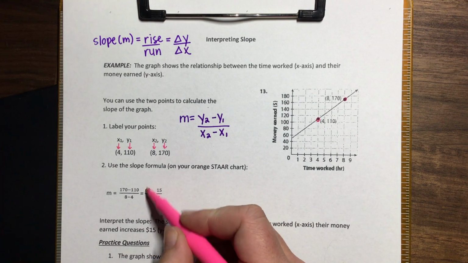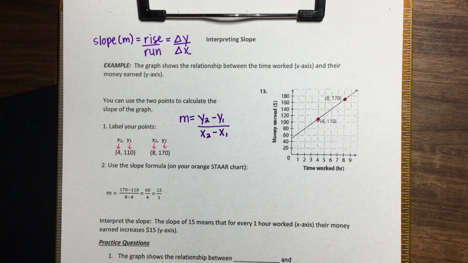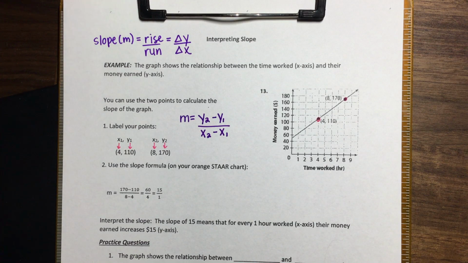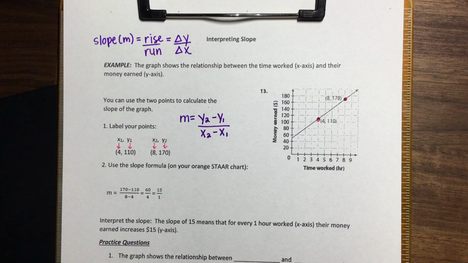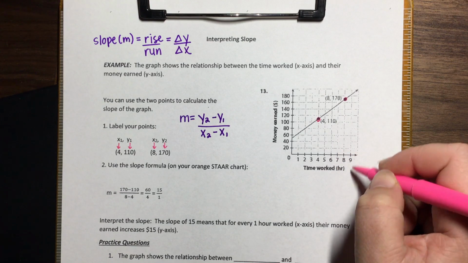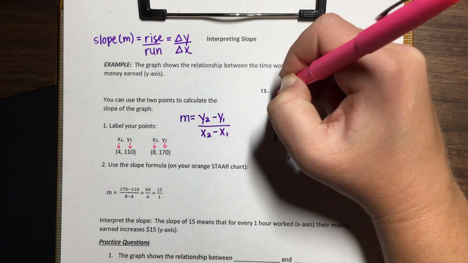This is not yet simplified. If I was to plug 60 divided by 4 into a calculator and hit Math 1-1, I would get 15 or 15 over 1. Now we're going to talk about the variables that it gives us here. I know this is going to be my x and this is going to be my y.